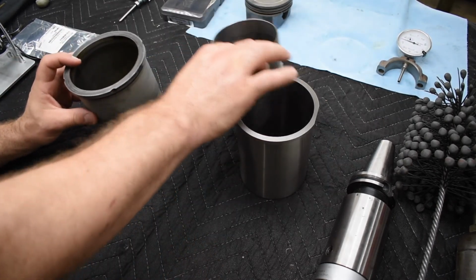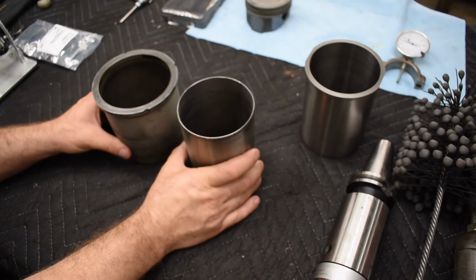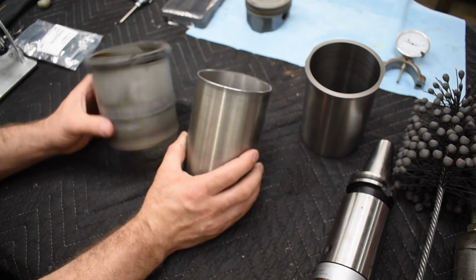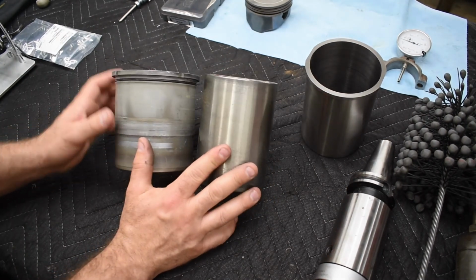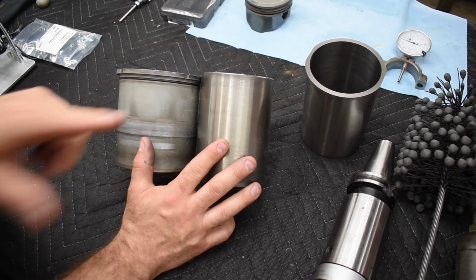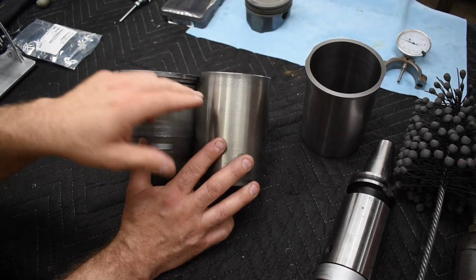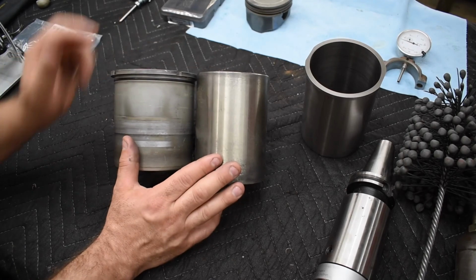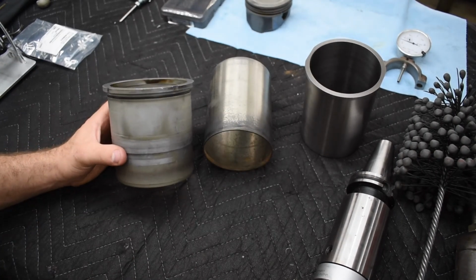So here we are with the ones on the table. The two groups that I've got here, and these two right here are actually OEM cylinders. The difference between the two is pretty obvious when we look at this right here. There's a little ring at the top, and that's actually a sealing ring, and this one doesn't have any rings or anything on it. So this is what's considered a wet liner.